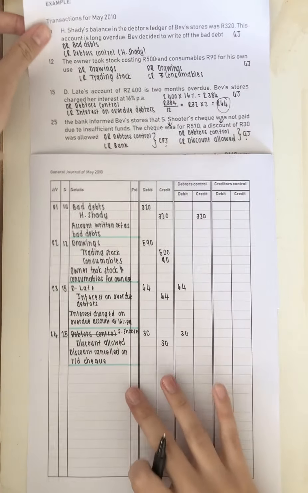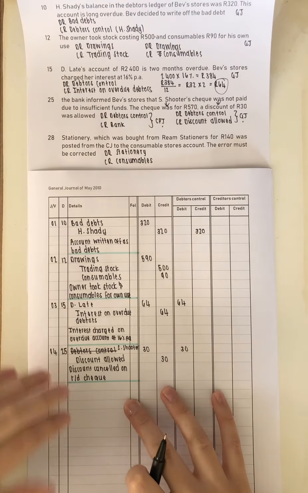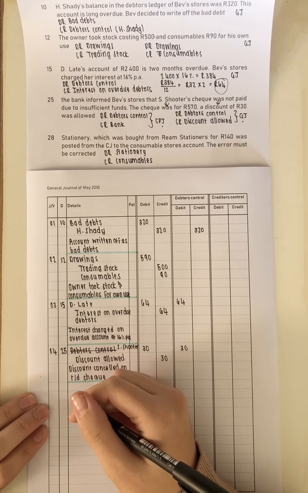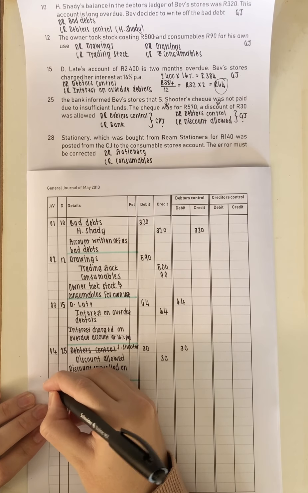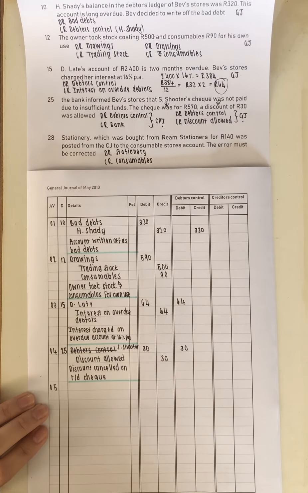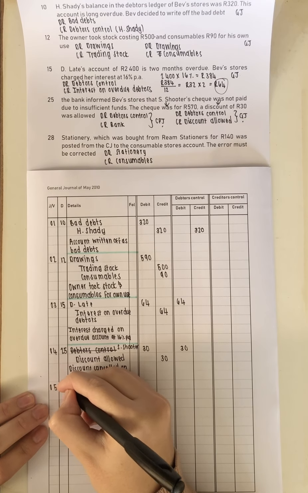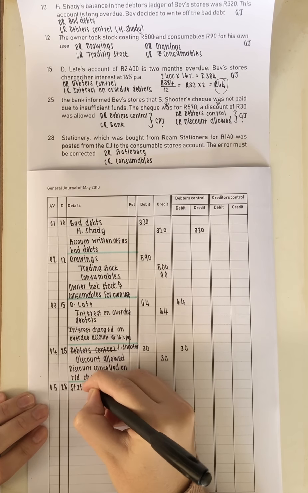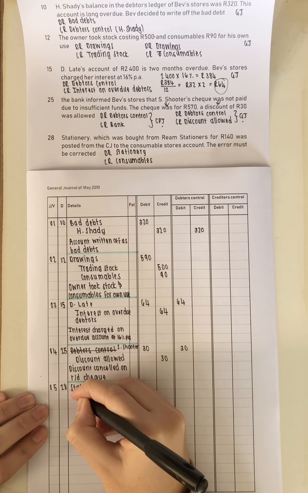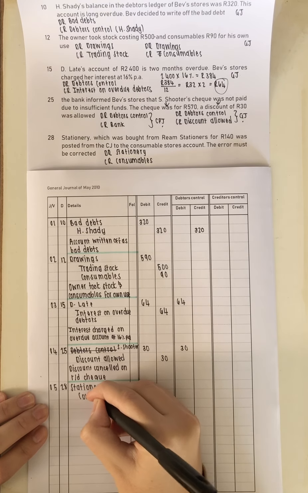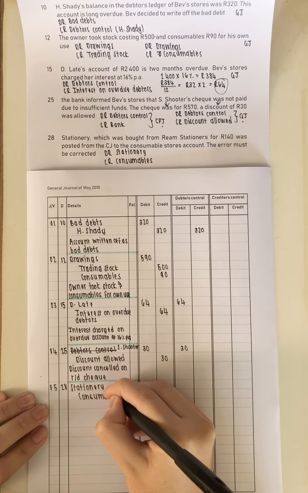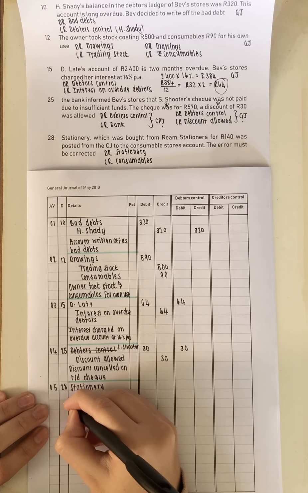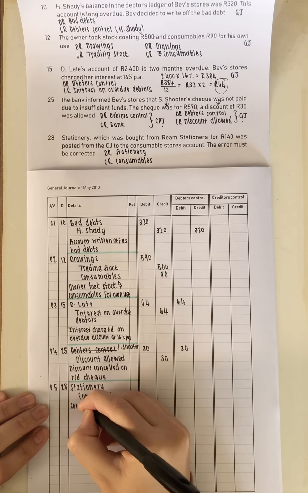Right, then the 28th, I had debit stationery and credit consumable stores. So this is when I had those accounts that were switched around, and I need to correct the error. So my journal voucher will be 05. My day will be the 28th. My debit account is stationery. And my credit account will be consumables. And all you say for these corrections of error is just correction of error.